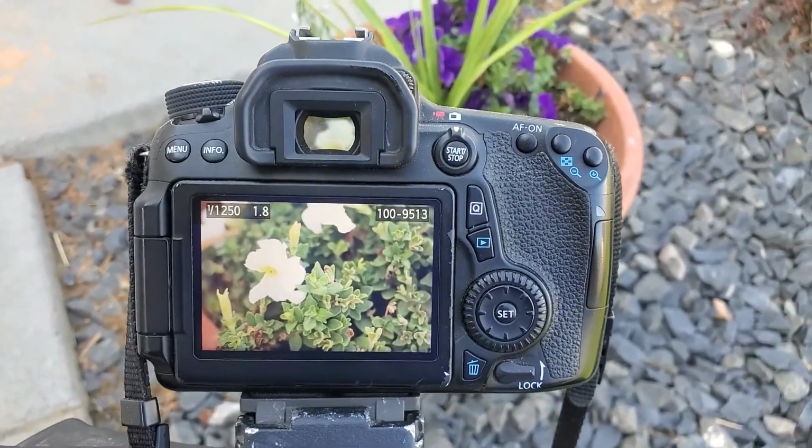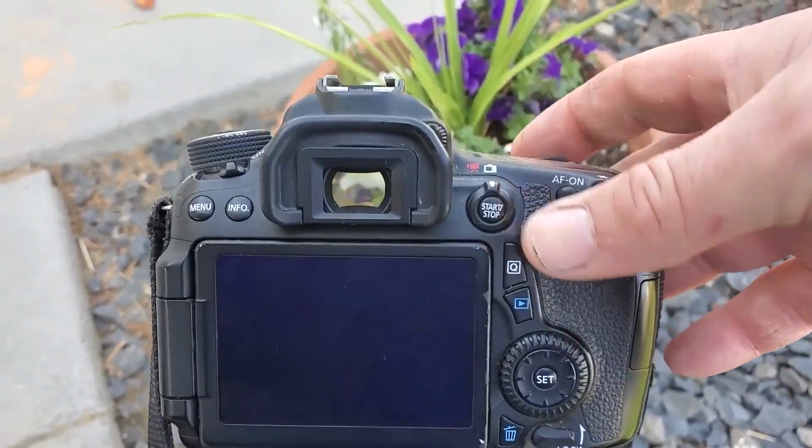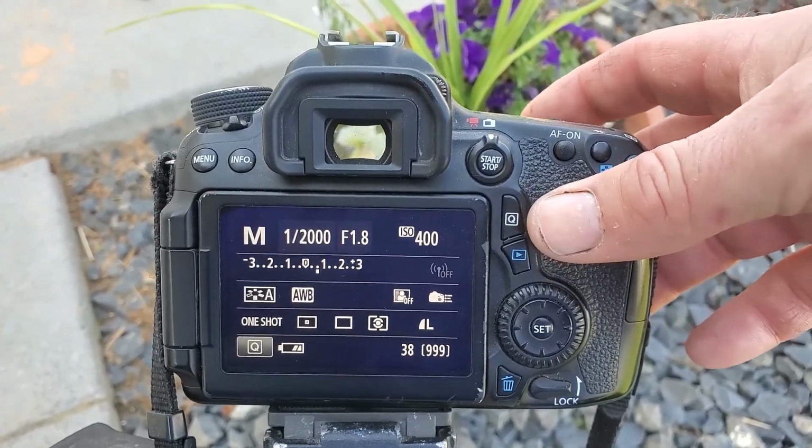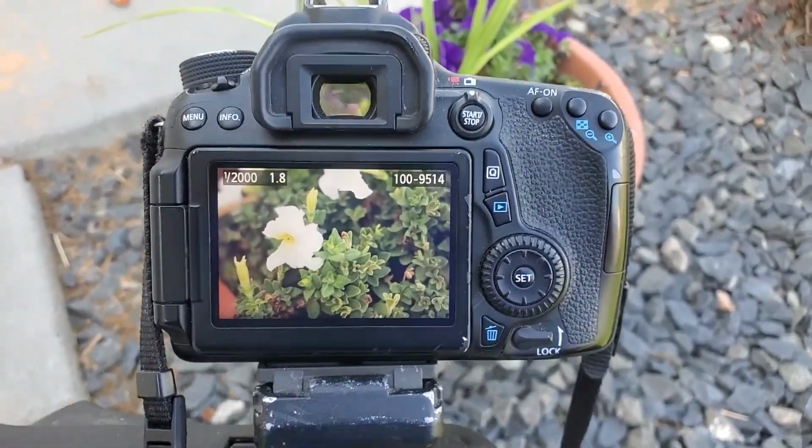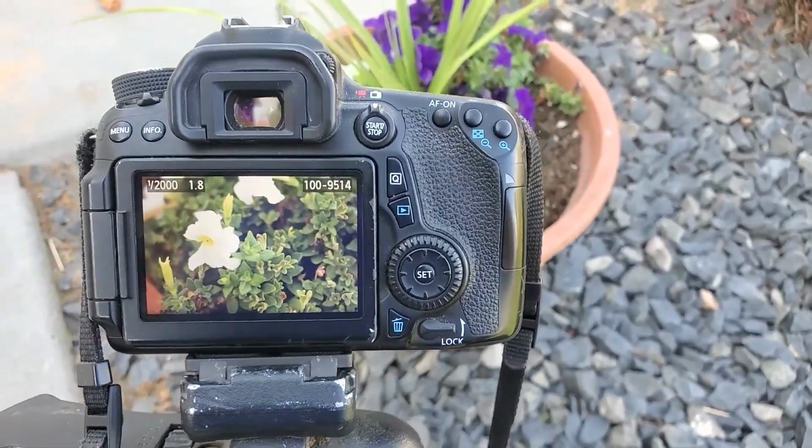And that's closer. That's still a touch on the bright side. So I'm going to just raise up my shutter speed a little bit more. And I'm really happy with that. I think that looks just about right.